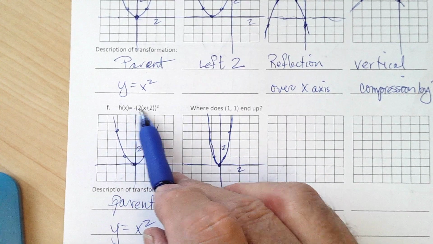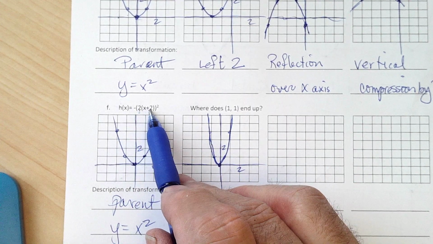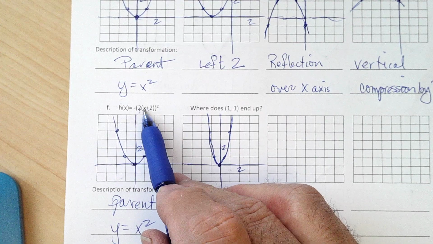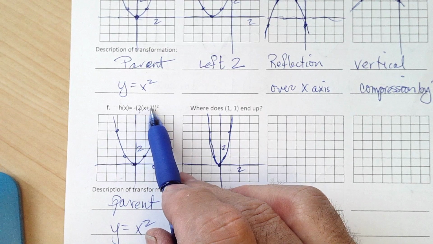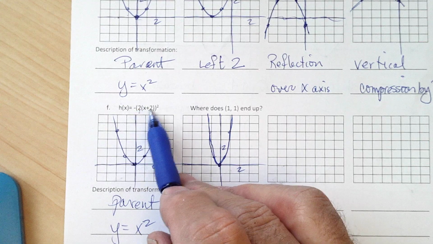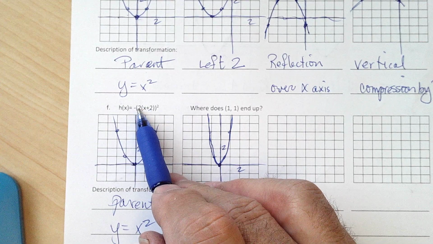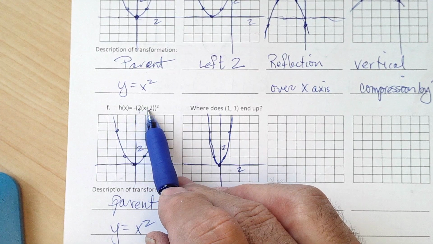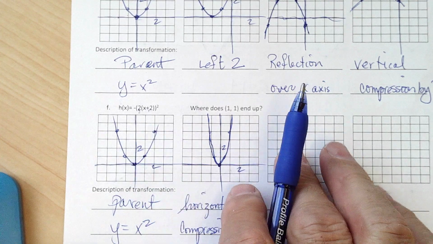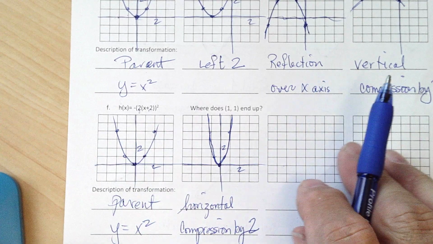Since I started working on the inside, I'm now going to do the other inside, and normally the add would go first, but since it was parentheses and forcing the times to go first, we now go opposite of adding 2, which you think it would go right to, we move it left 2.